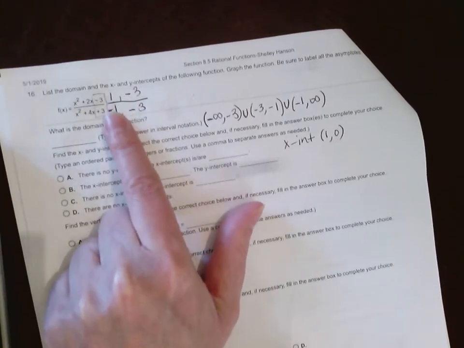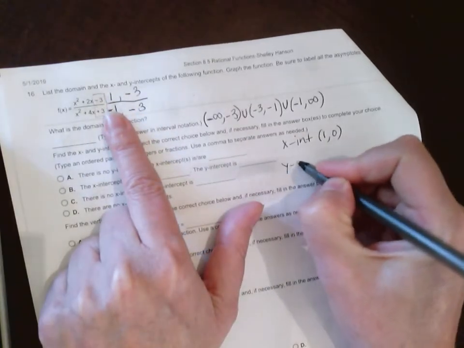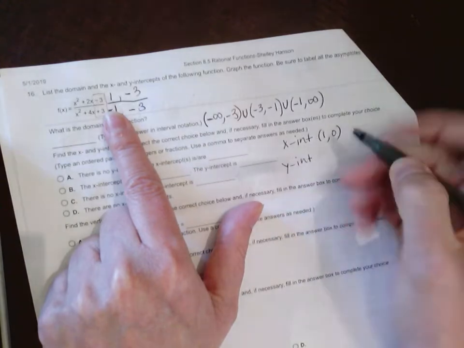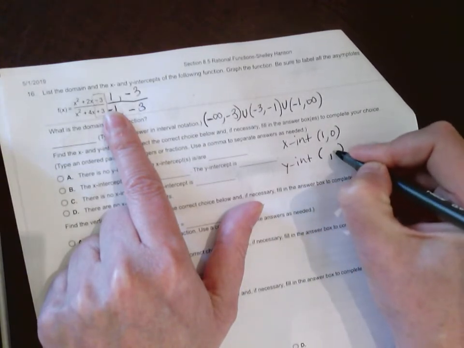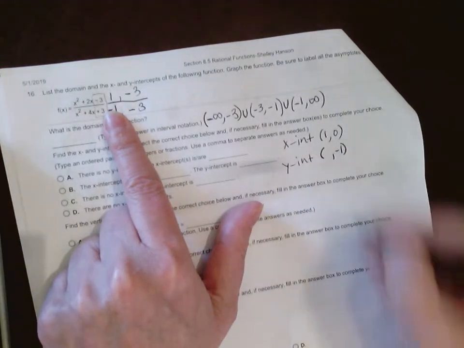Okay, so -3 over +3 is -1. So the Y-intercept is at -1.